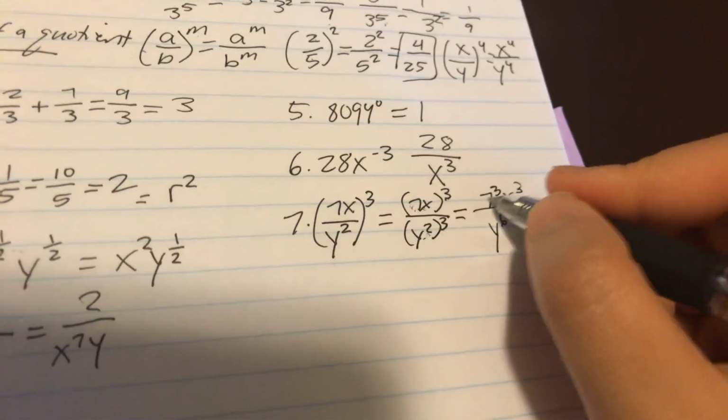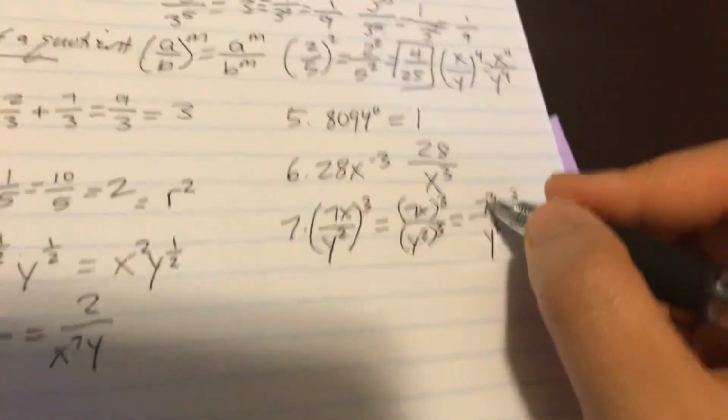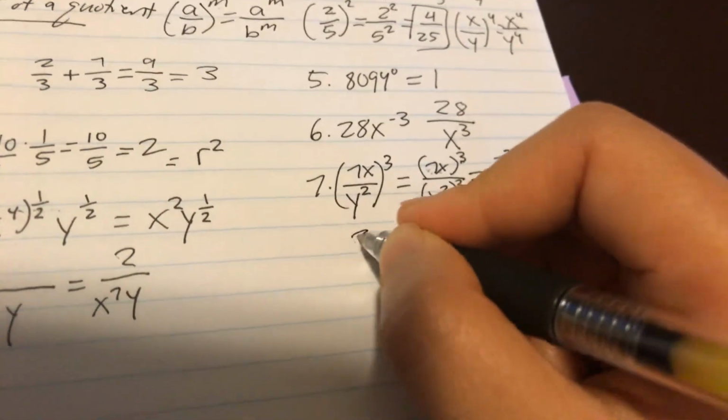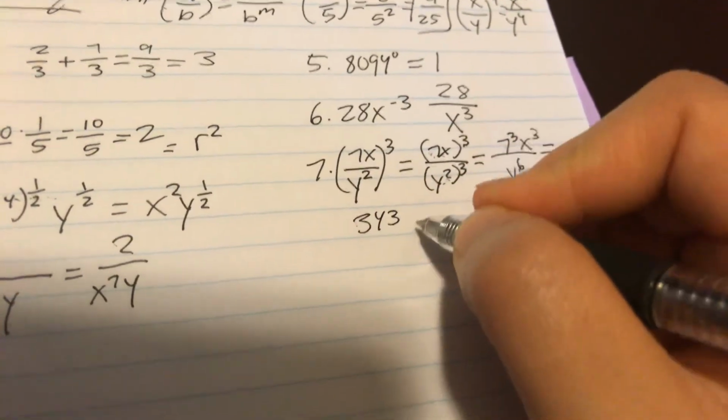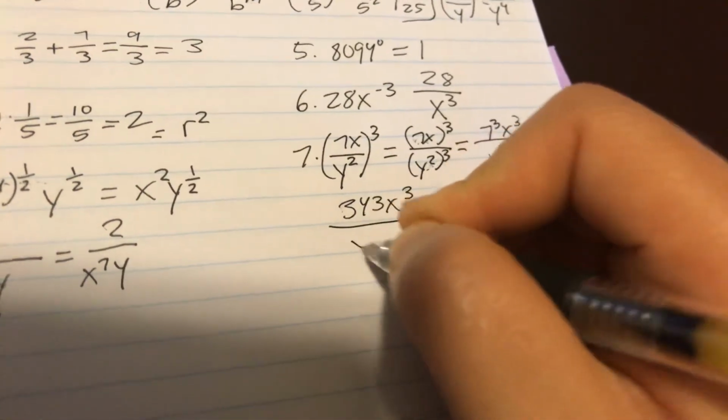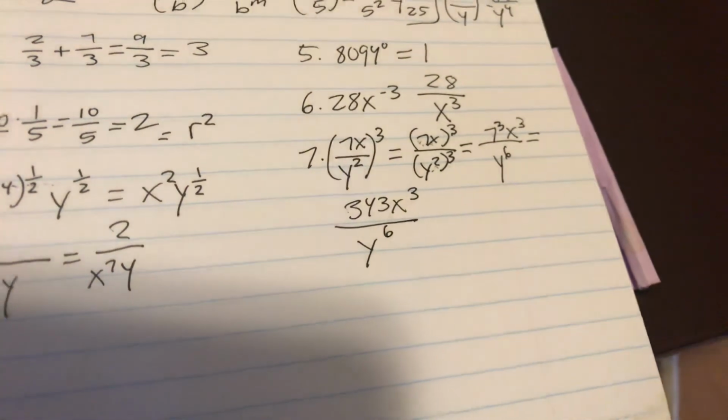All right, well, we're not going to leave 7 cubed here. We can go ahead and multiply that out. If you type that in your calculator, you should get 343. x cubed stays the same, and y to the 6th stays the same.